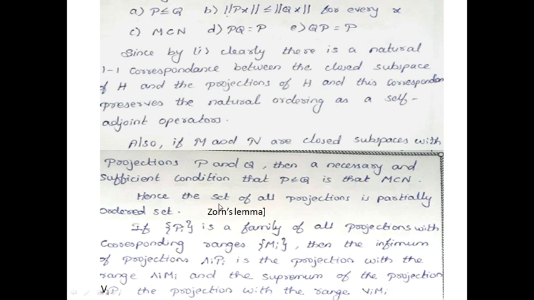So this gives that the set of all projections is a partially ordered set. You know that Zorn's lemma says that if every chain has an upper bound, then it has a maximal element. See, P less than or equal to Q, M subset of N, this possesses an upper bound and a maximal element. Hence we can say the set of all projections is a partially ordered set.